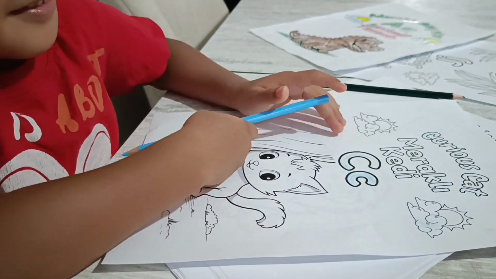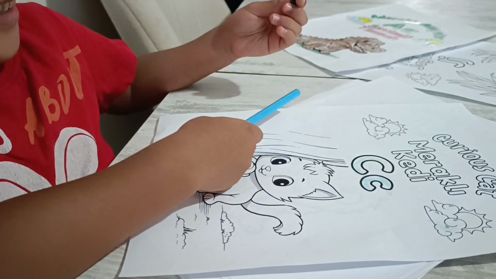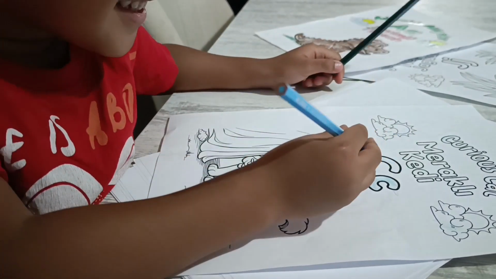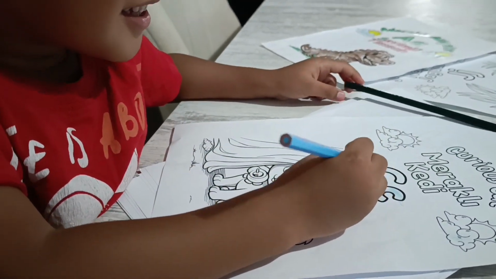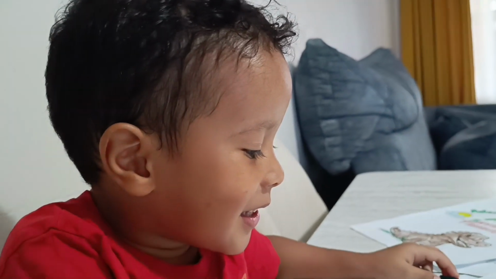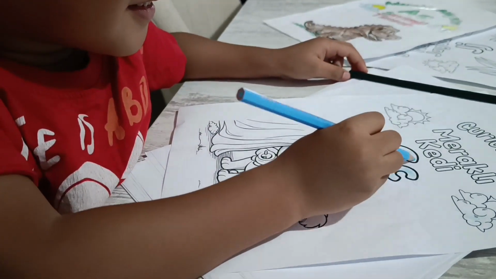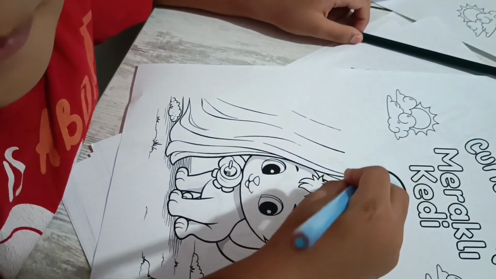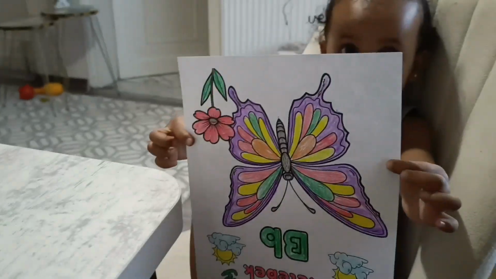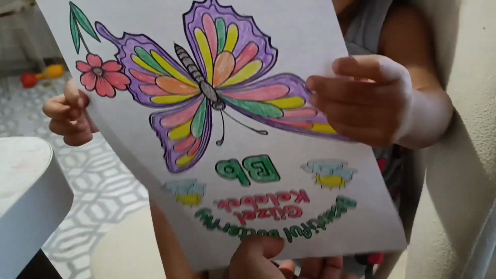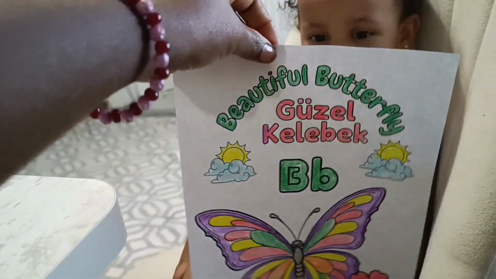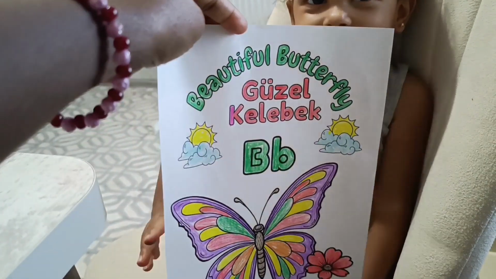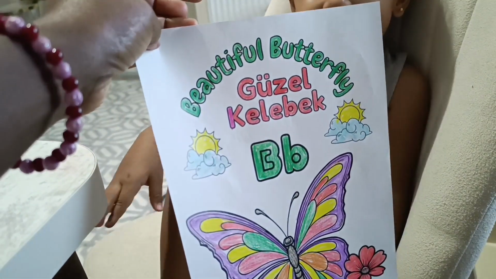What letter is this? Say C. C. Cat. Yes. In Turkish it is kedi. Say kedi. Okay, can you do it? You're doing a good job. You're doing an amazing job. Ben anne, değil mi? Ben anne. Good job.